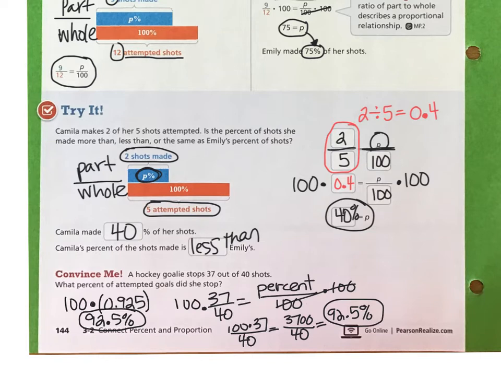You can either multiply your whole number by your numerator and divide by the denominator, like we did right here in this example, or you can divide the numerator and denominator to get a decimal first and then multiply by 100.